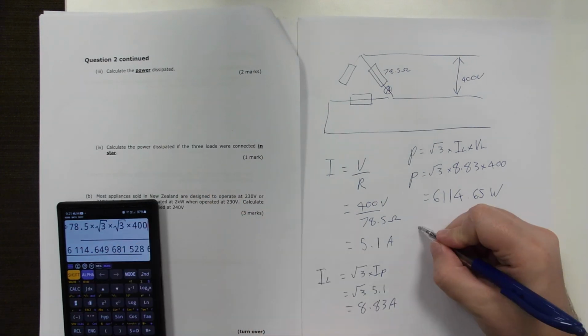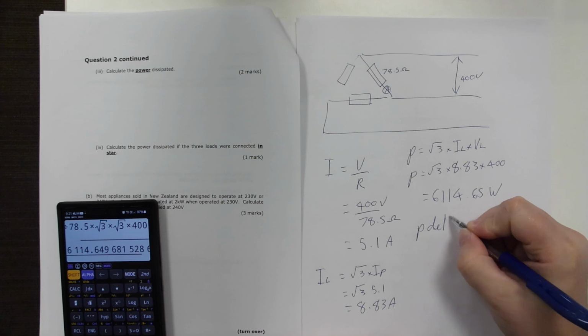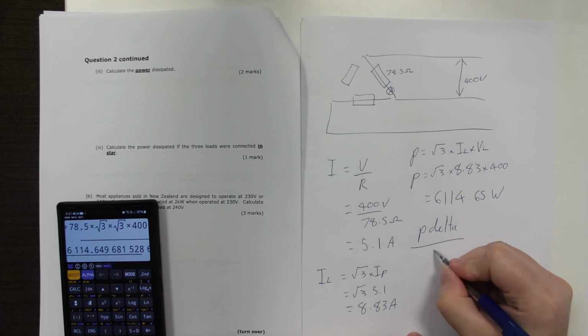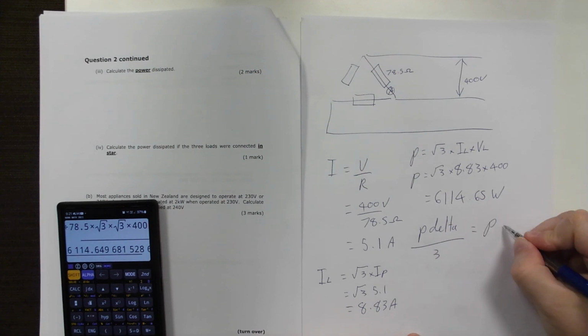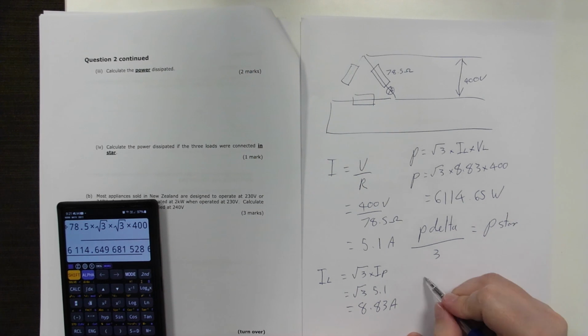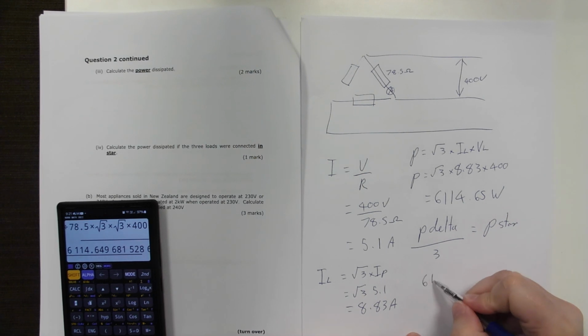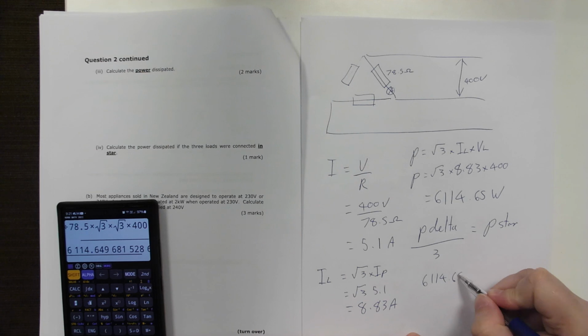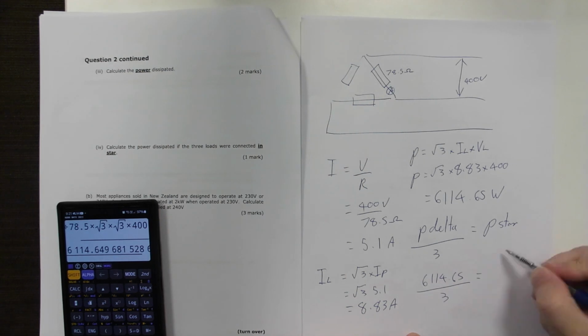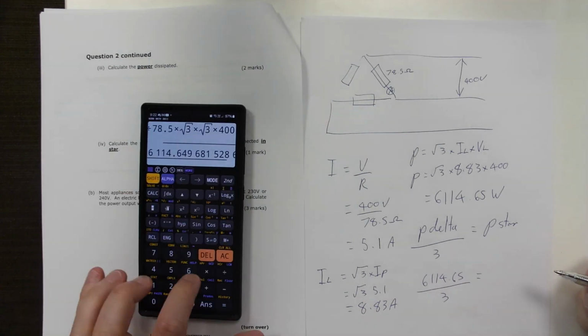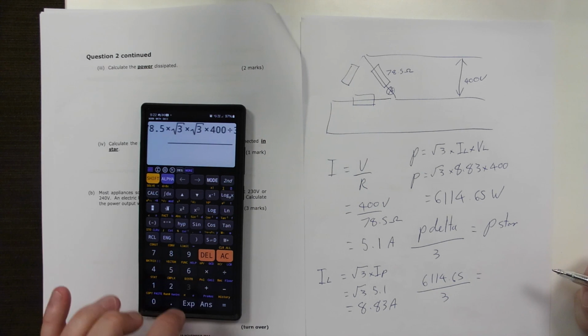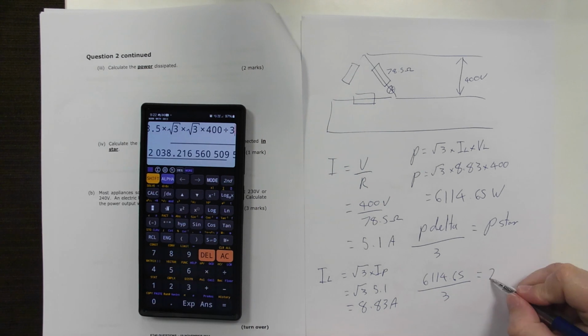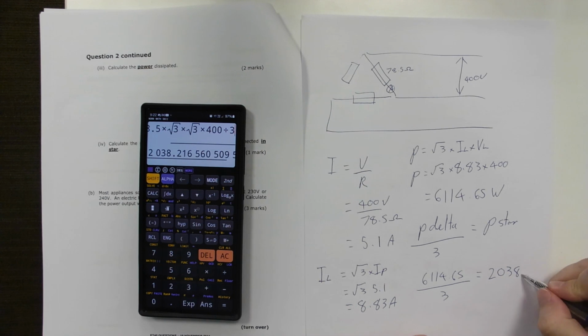So P delta over 3 equals P star. In this case, P delta is our 6114.65 over 3 equals our P star. So we just go divided by 3, and we get 2038.216, so 2038 watts.